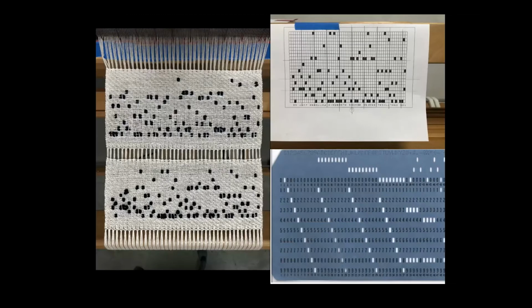So this was my setup. You can see on the left when I was weaving this, that's an in progress photo. And then on the top right, that's my cheat sheet that I used to follow as I was weaving that. And the bottom right, that's a punch card that shows, it's like a key that shows you what the punch code is for every number and letter and other non-alphabetic characters.